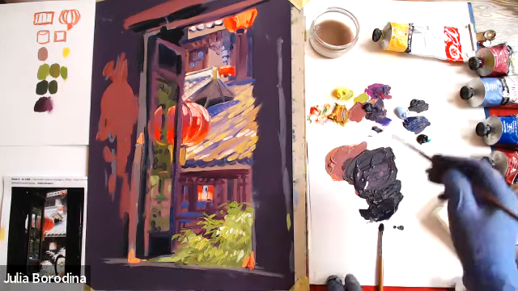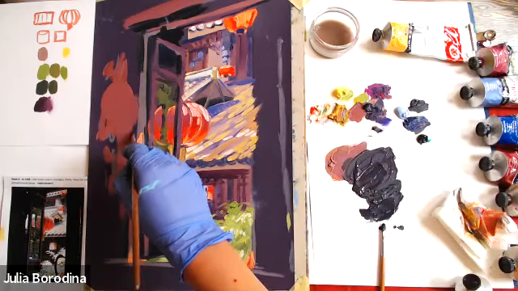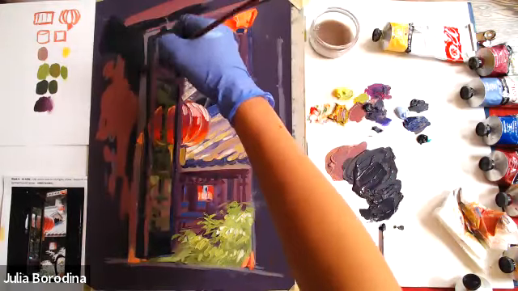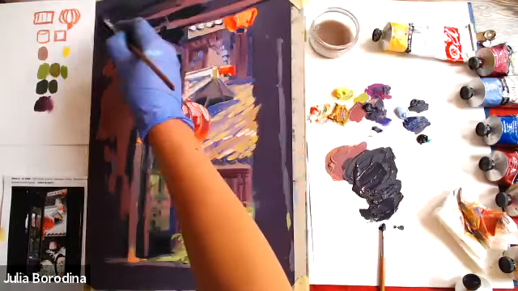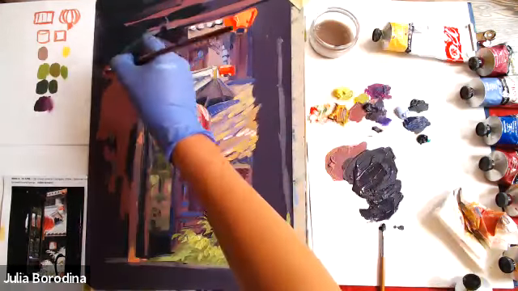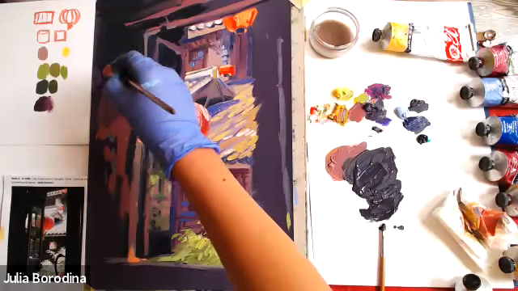And now I can work very quick. Okay, so that remains where it is. Just softens, really loose strokes. You can sketch with that brush.